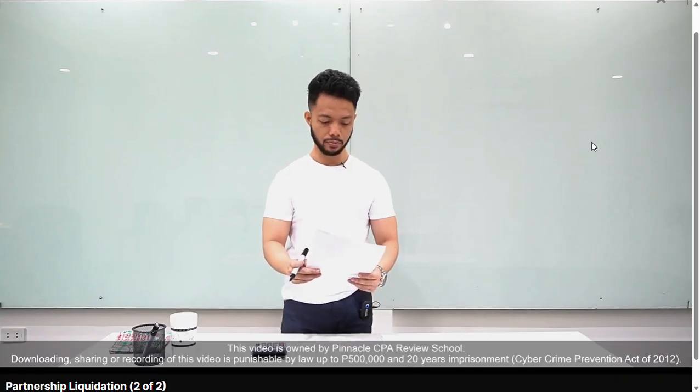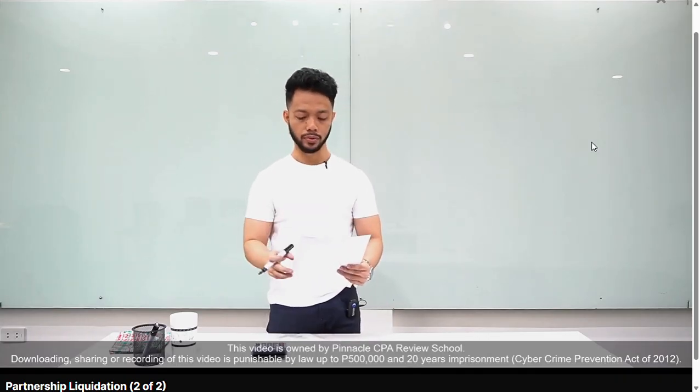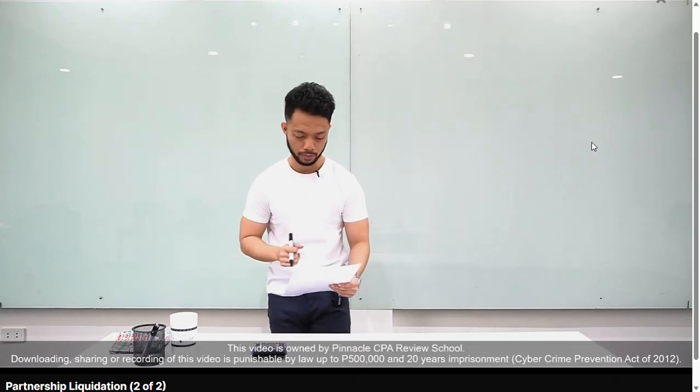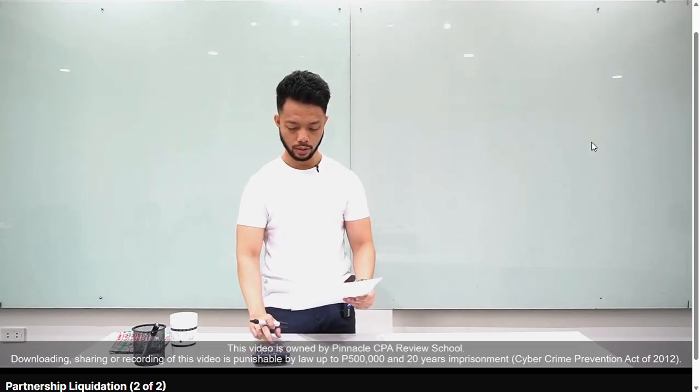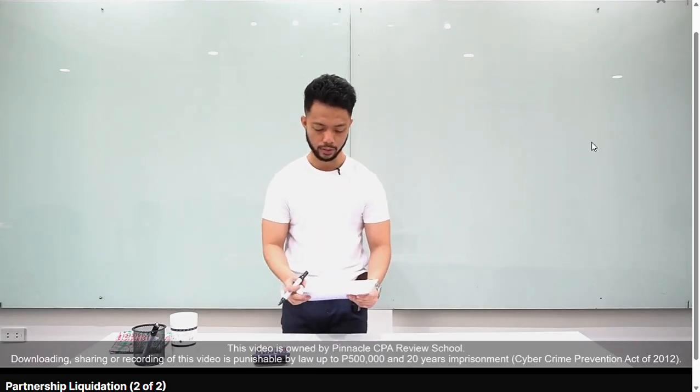First, analyze muna natin yung problem. On January 1, 2021, the partners of ABC partnership decided to liquidate their partnership. The following information were made available. Cash, 20. AR, 60. Inventory, 120. Equipment, 300. Add natin lahat ng non-cash assets. 60 AR plus 120 inventory plus 300 equipment, you get 480. So, lagay mo dyan, total non-cash assets, 480,000.